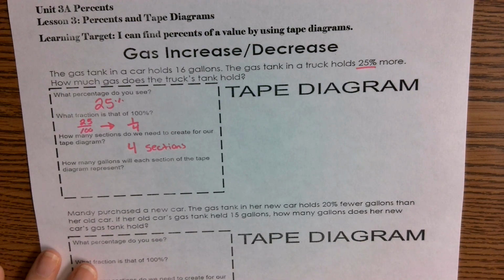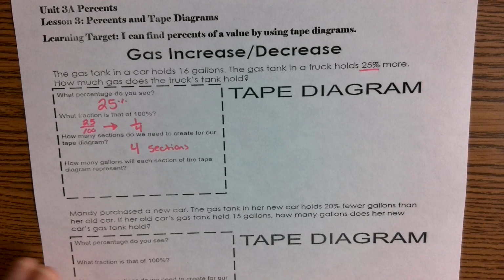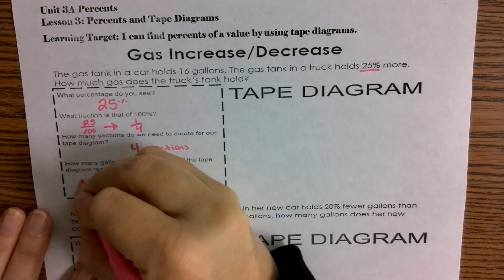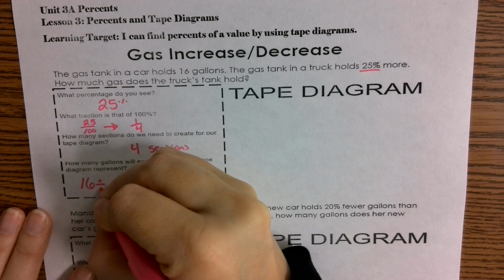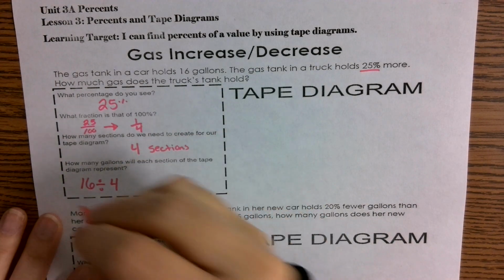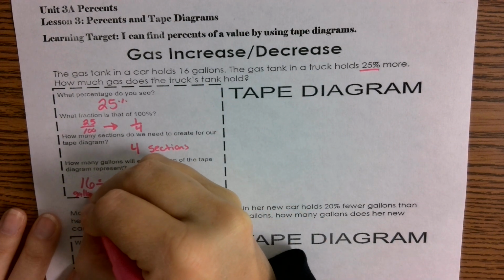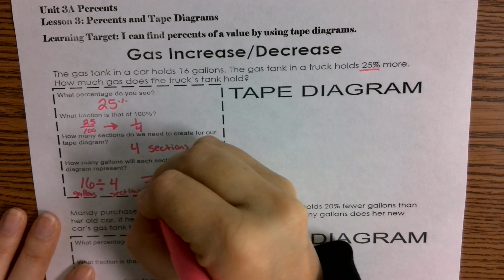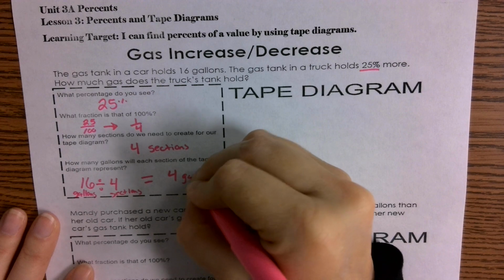And then how many gallons will each section of the tape be? 4. Very good. Because you've got 16 gallons for the car, right? So you're going to take 16 and divide it by the 4 sections. That's 16 gallons divided by the 4 sections. That means each section is going to be worth 4 gallons.